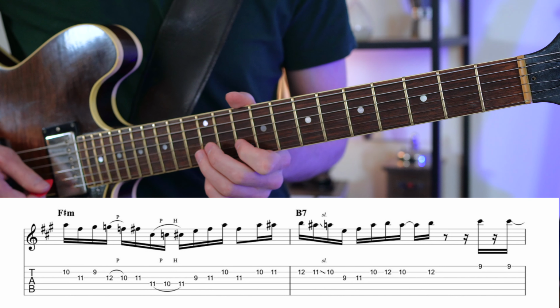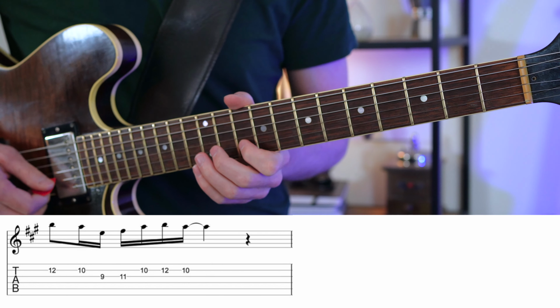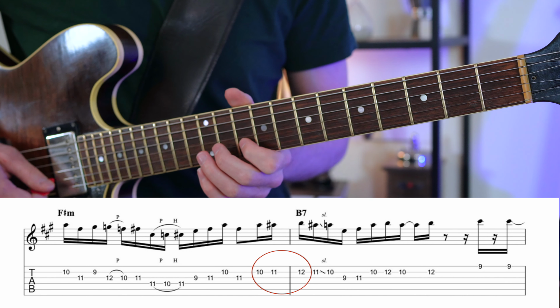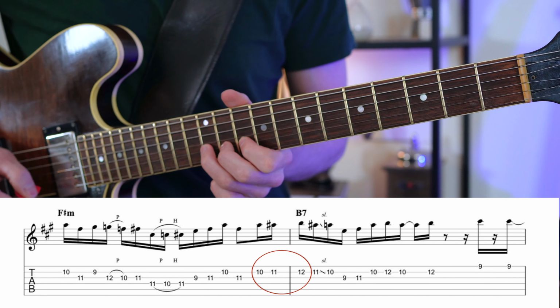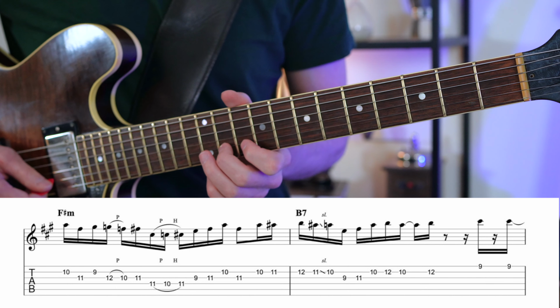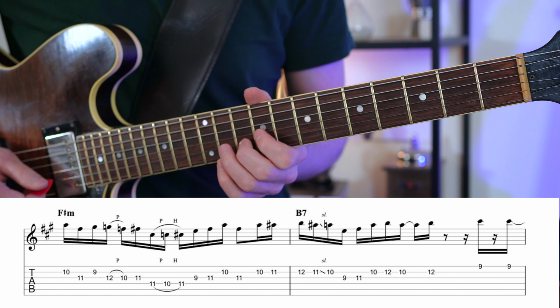Then on the next sequence, I use a double chromatic approach from below on the 1st note of the motive. Then I use a chromatic note from above on the 2nd note of the motive. And then I play the rest of the motive.